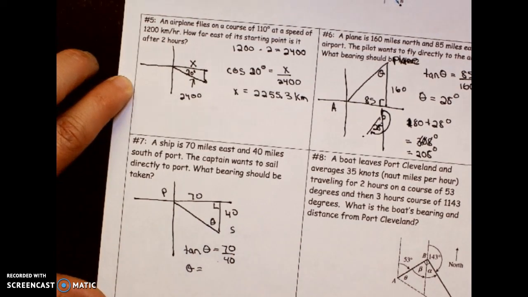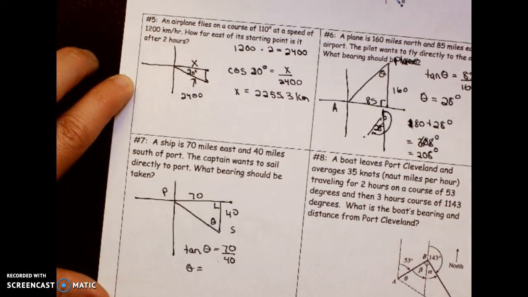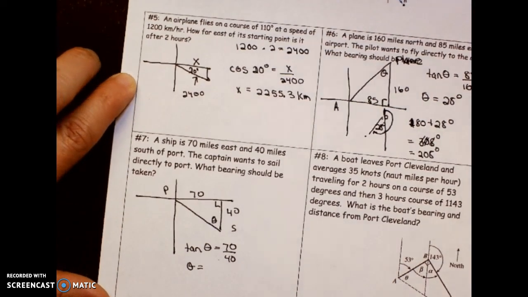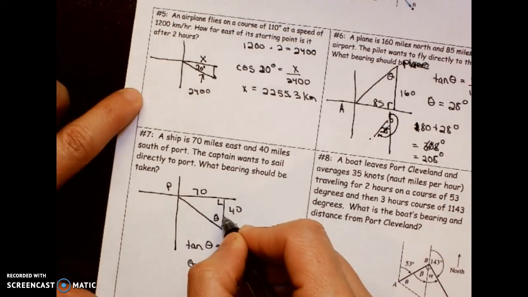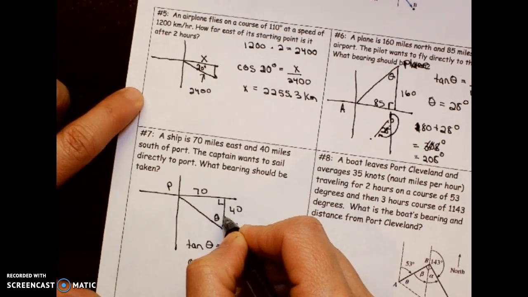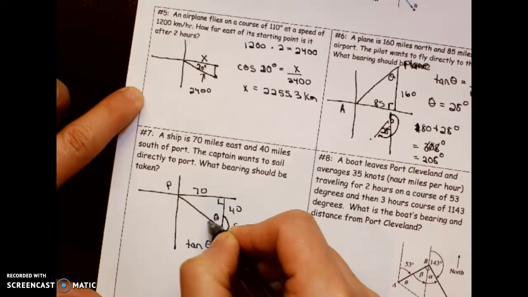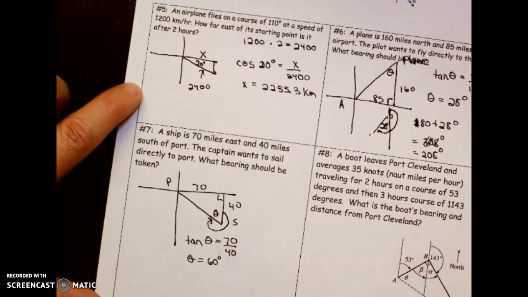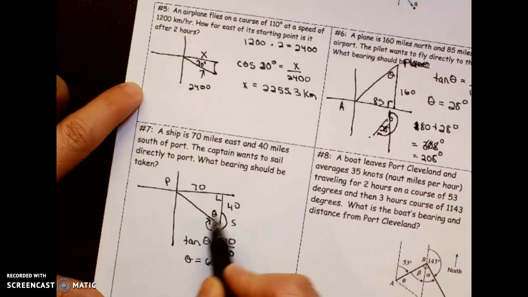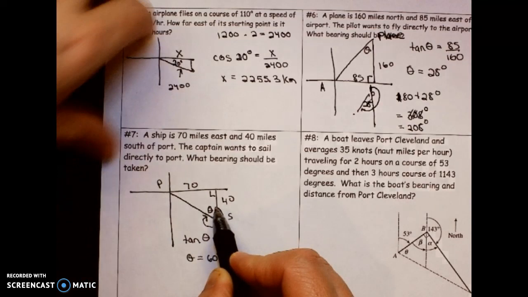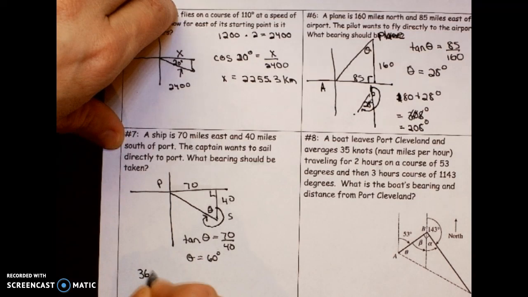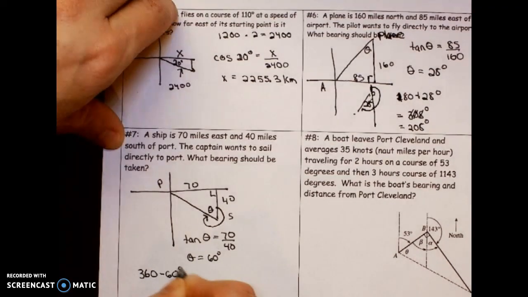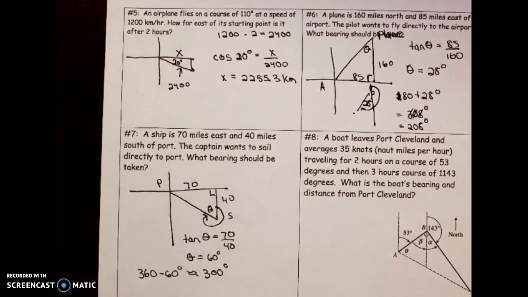I'm going to go and do inverse tan. 60 degrees. But again, remember, if we're talking bearing, we're starting here for that ship, and we are going all the way around to here. So if I went all the way around, I'd be 360, but I'm short of that by that 60 degrees. So we're going to take 360 minus the 60 degrees, and we end up with approximately a 300 degree bearing.